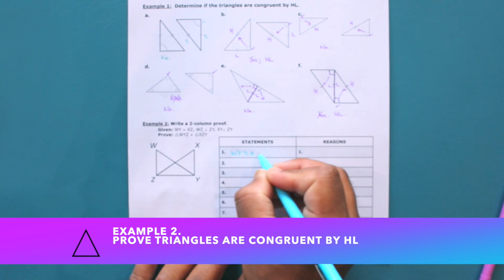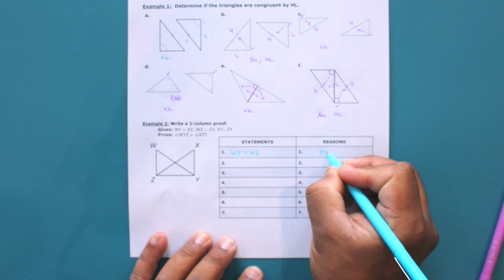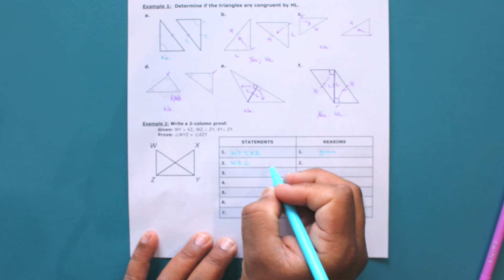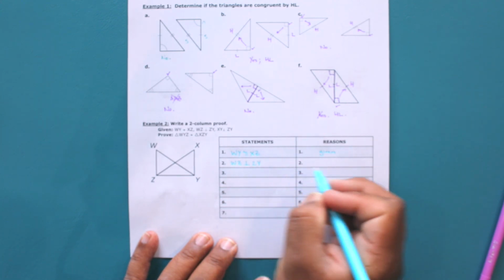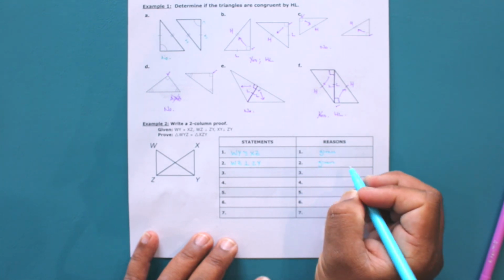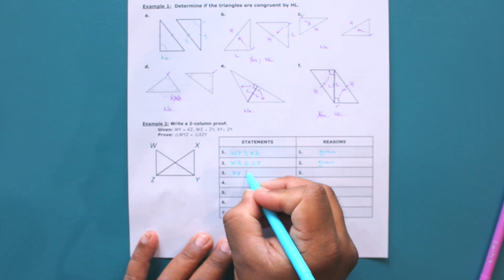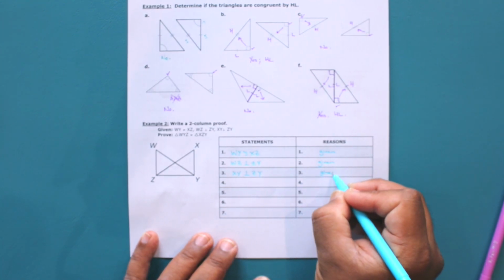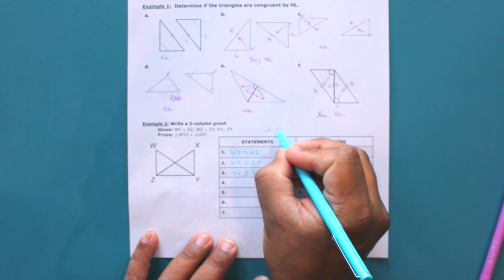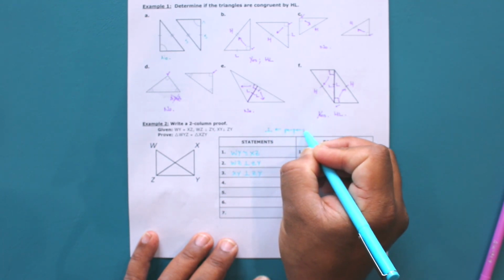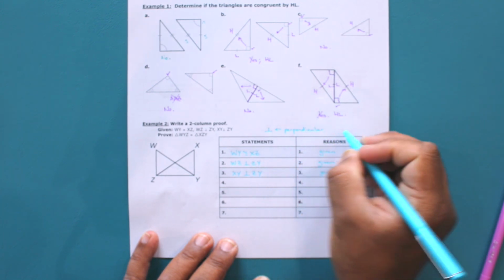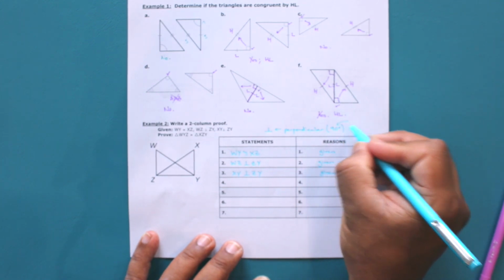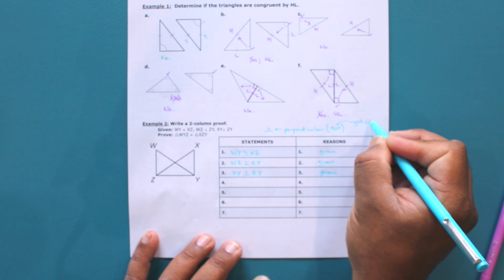WY is congruent to XZ. That's given. WZ is perpendicular to ZY, given, and XY is perpendicular to ZY, given. So this symbol means perpendicular, and that means that the angles are 90 degrees. In other words, right angles.